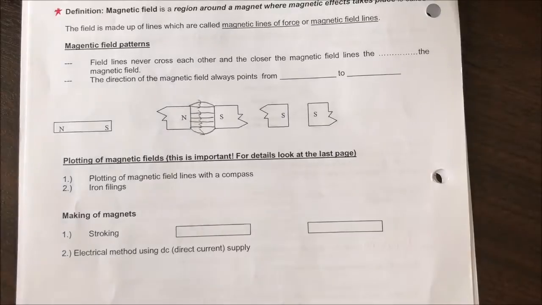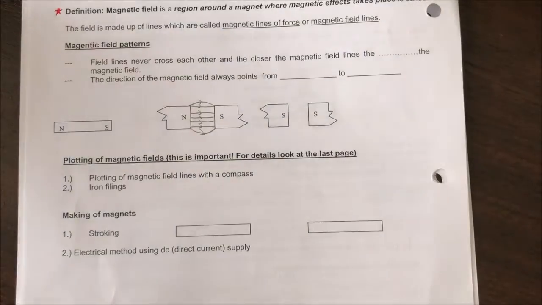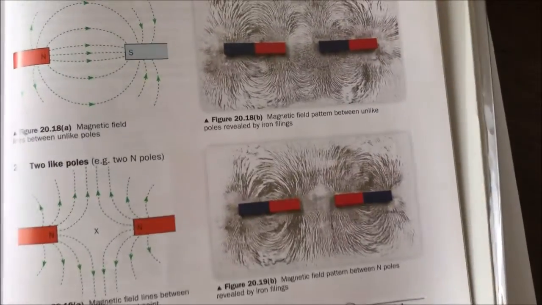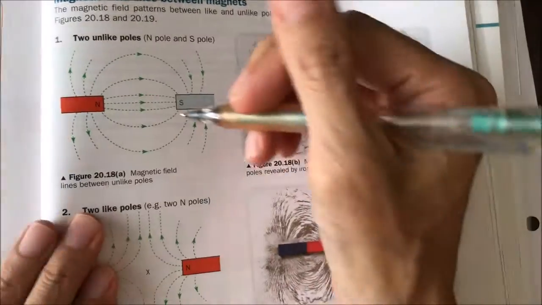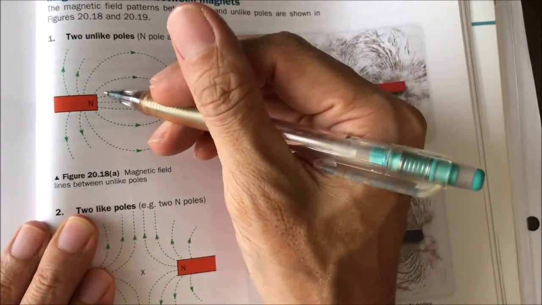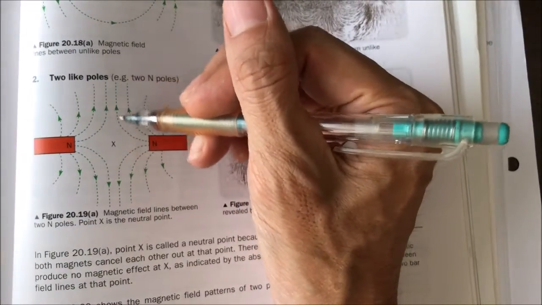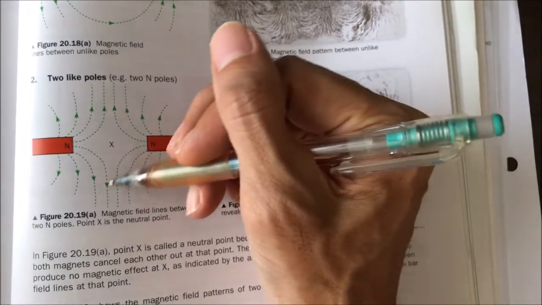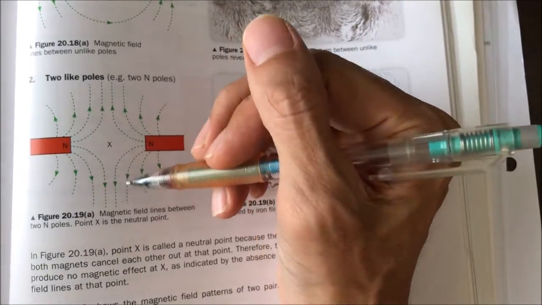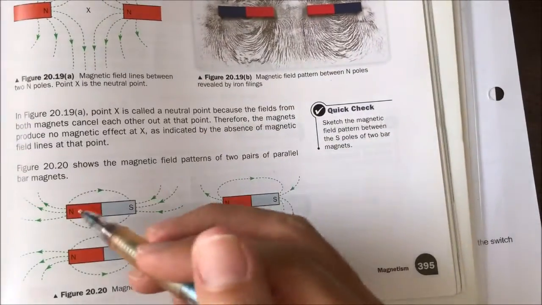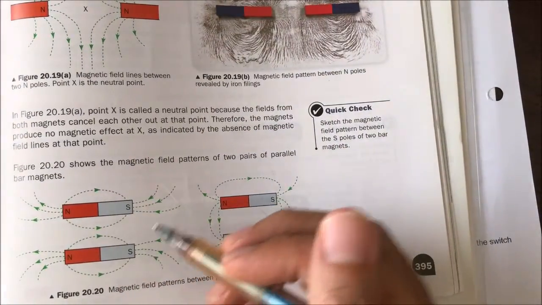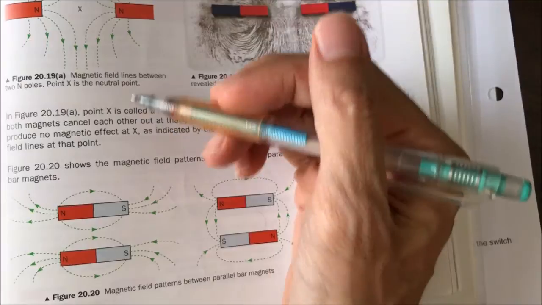Maybe I show you the book instead of my own drawing. So you see how the book draws it. Uniform, north to south. And then when it is like poles, there's a repulsion, so these two lines start to run parallel to each other. Make sure you have that. And then for a full magnet, north to south, how it looks like. Make sure you get this right. You shouldn't get this wrong.